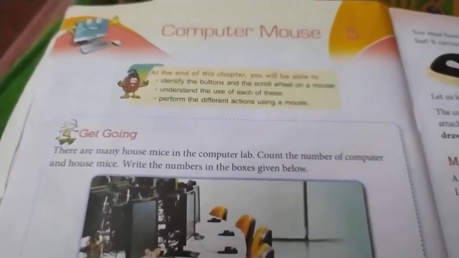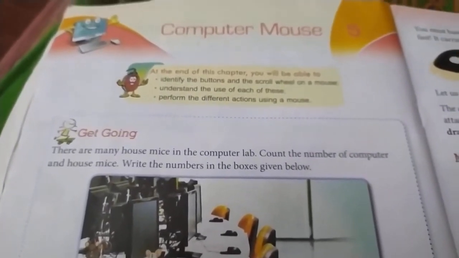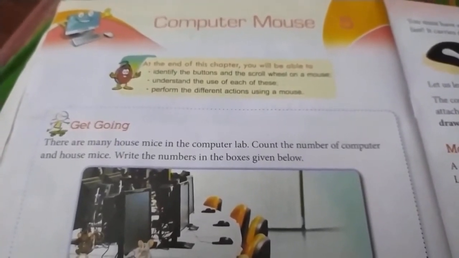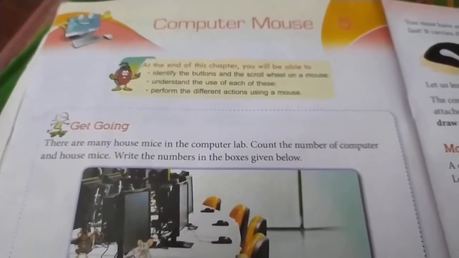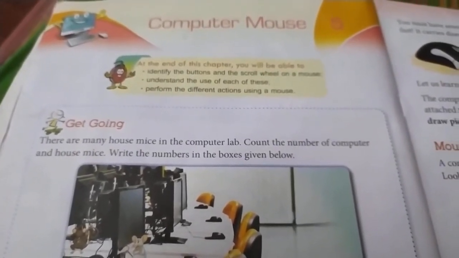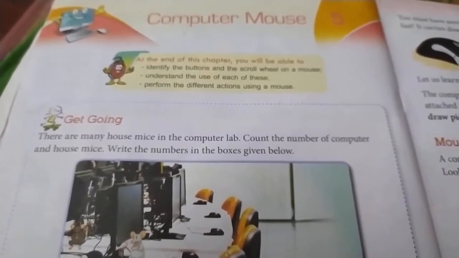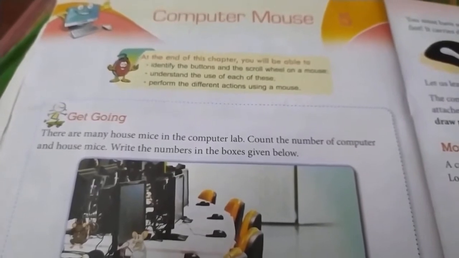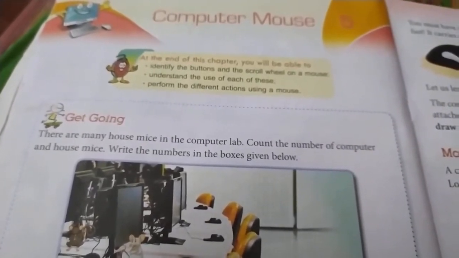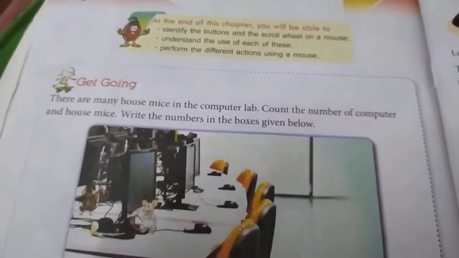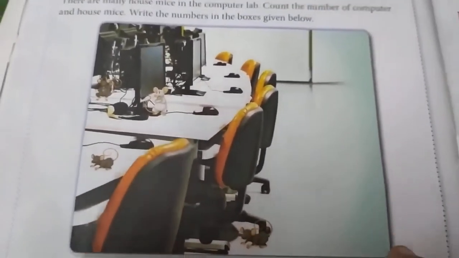Hi students, today we will start Chapter 5, Computer Mouse. In this chapter we will learn to identify the buttons and the scroll wheel on the mouse. The different buttons and the scroll wheel of the mouse we will learn. Understand the use of each of the buttons and the different actions that we do using a mouse. First we have get going over here.